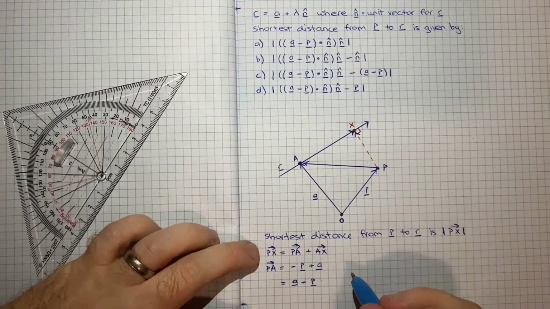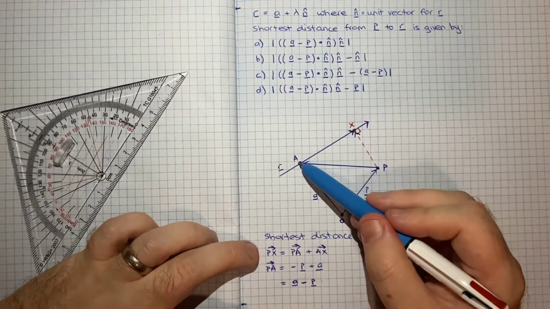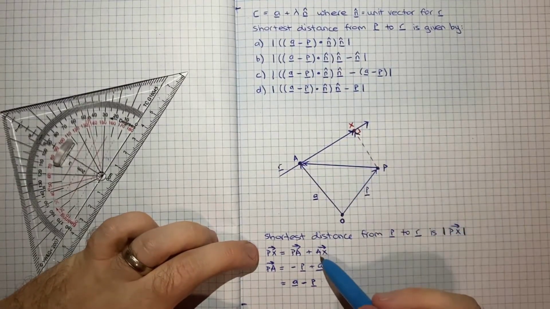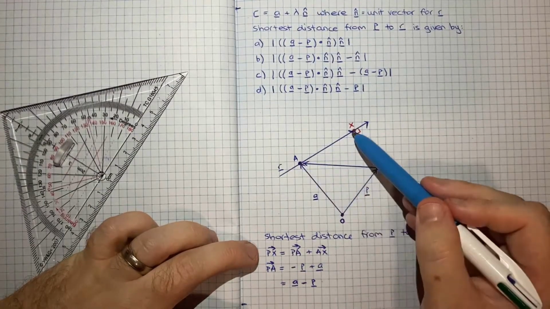The next thing to do is to think about AX vector and what an expression for that might be.